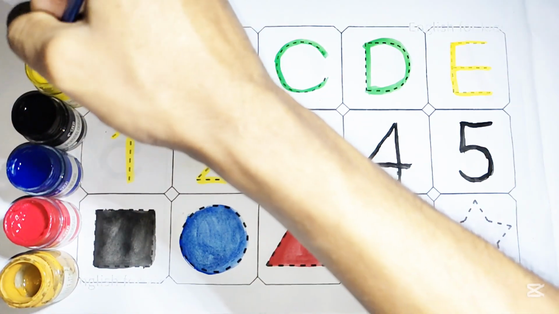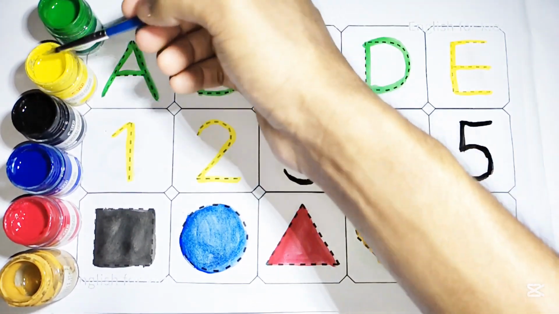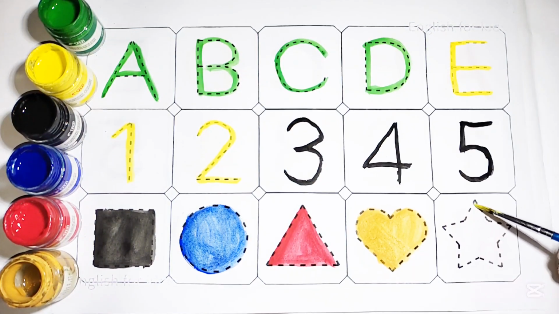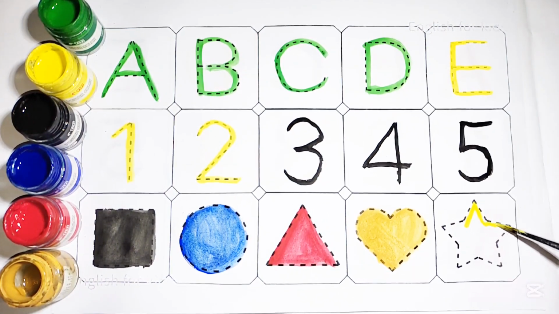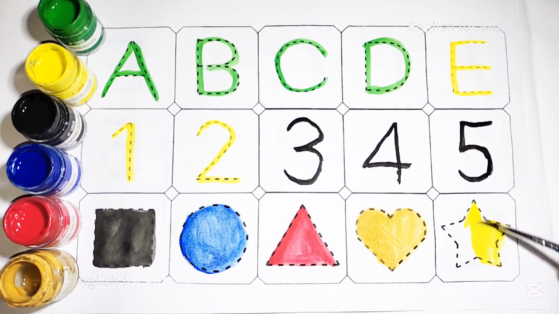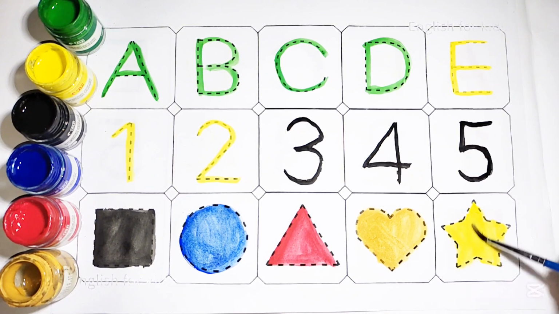The last one is star, and now we use yellow color. Kids, now we use yellow color and color the shape of star. Now we color the shape of star.